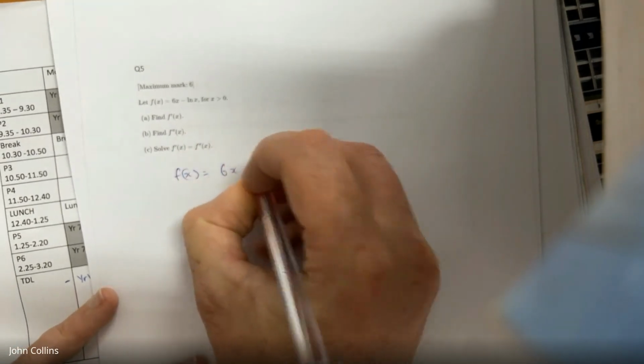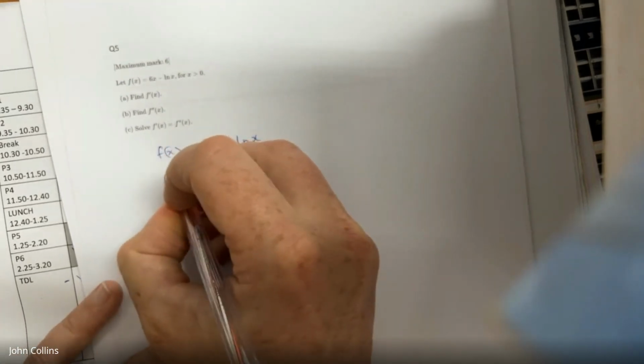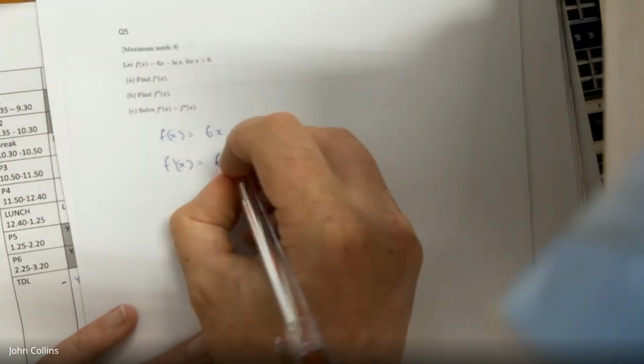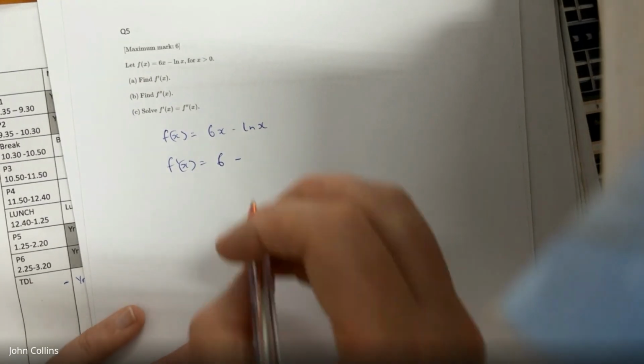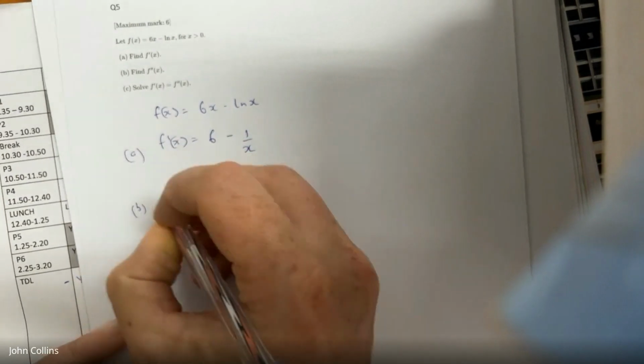We have 6x minus natural log x. So the first derivative is, the derivative of 6x is just 6. What's the derivative of ln x? I think it's one of our special derivatives, isn't it? It's 1 over x. We looked at that one before. Okay, so that's the first derivative. Don't need to do anything with that. So that's A. Part B, find the second derivative.